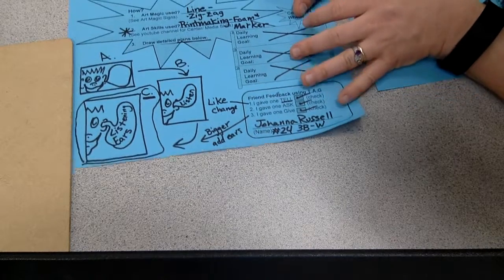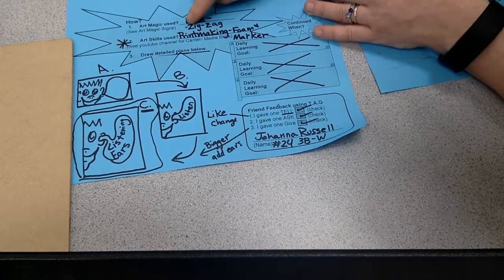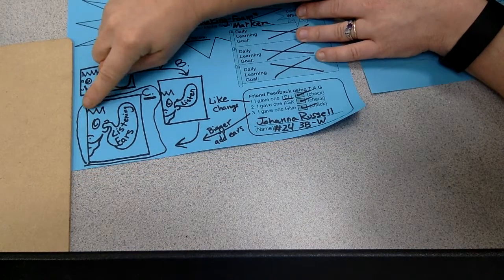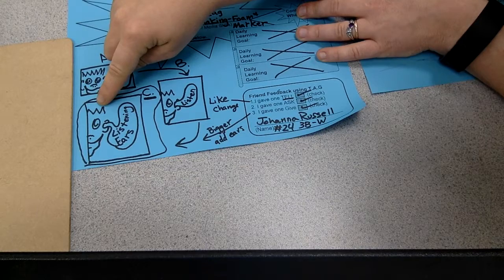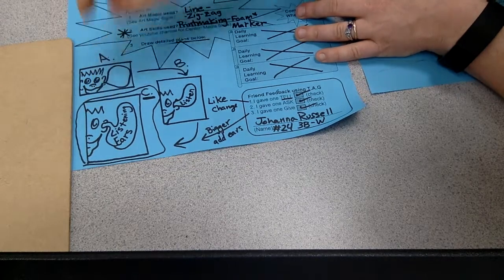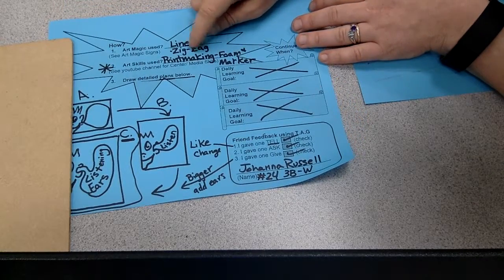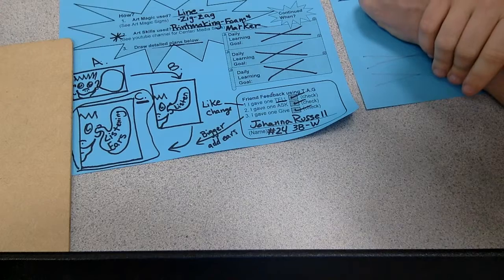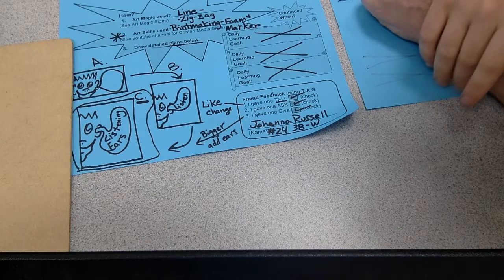So when I go back up to my art magic, I can see zigzag line, and then I can clearly point and find there is my zigzag line. If I couldn't, now would be the time that I would want to make sure that whatever my art magic was clear and easy to find in my artwork. It can be a little bit like Where's Waldo, but it shouldn't take forever to find the art magic that you used.